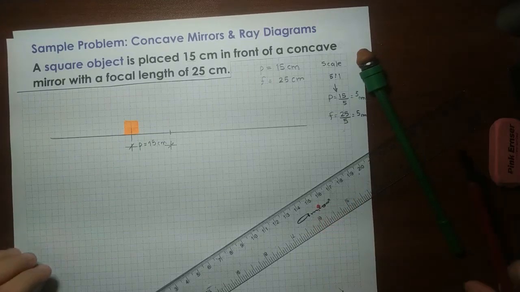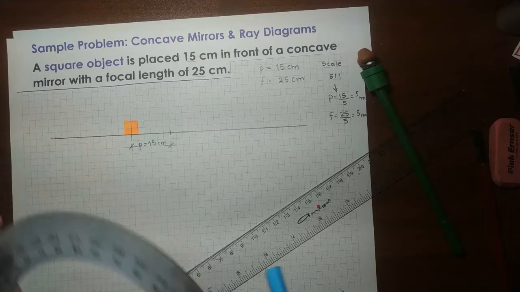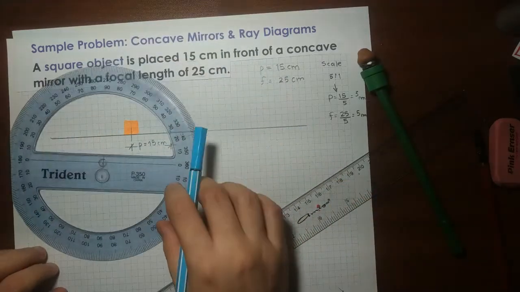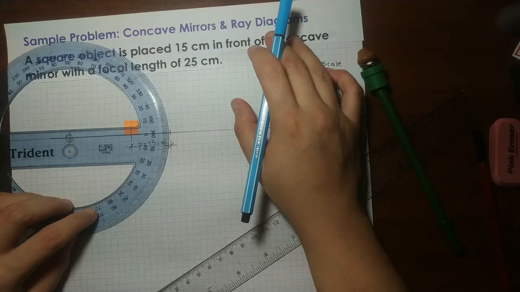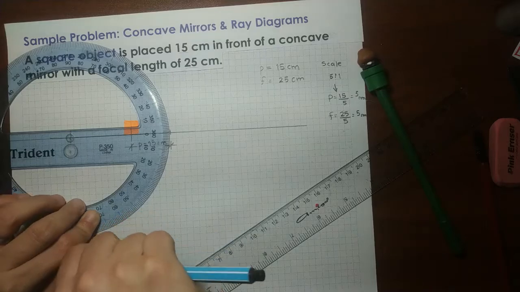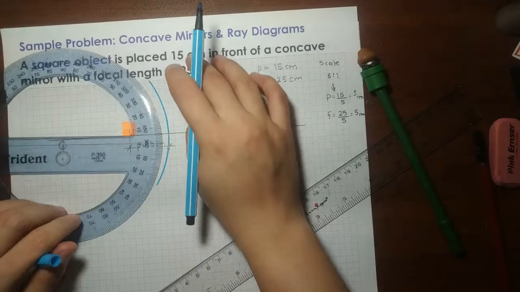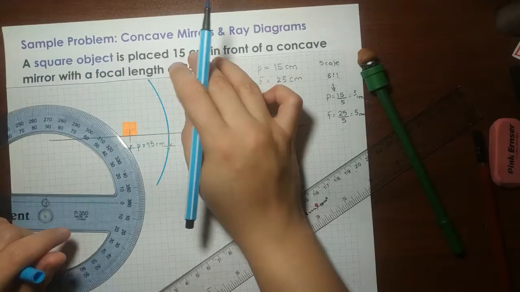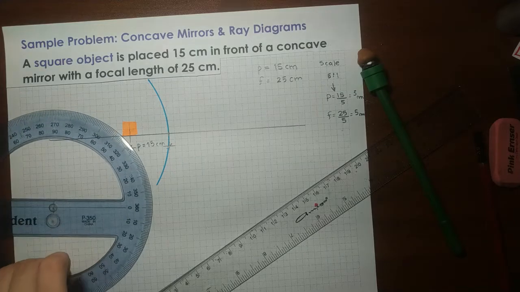Now, what I do to draw the concave mirror is I use a protractor, okay? So I'm gonna place it exactly where I need it, that is right there, okay? That is better, okay, that tells me where my mirror is.